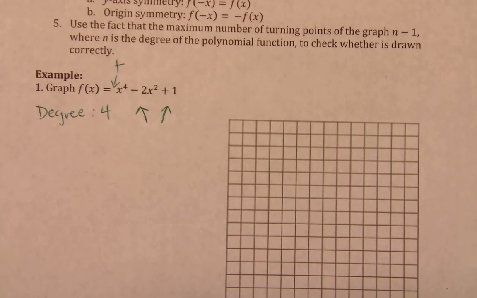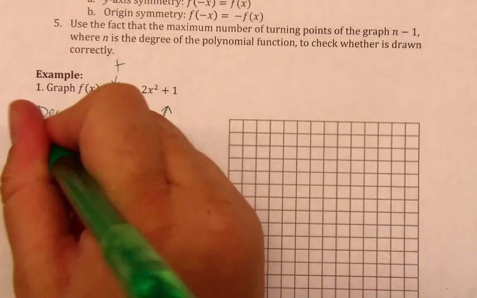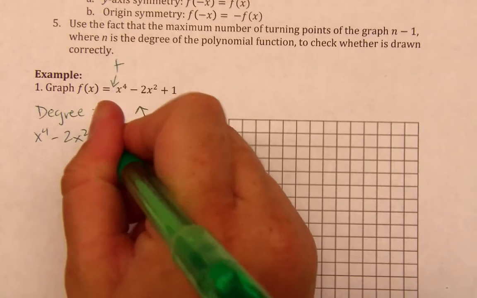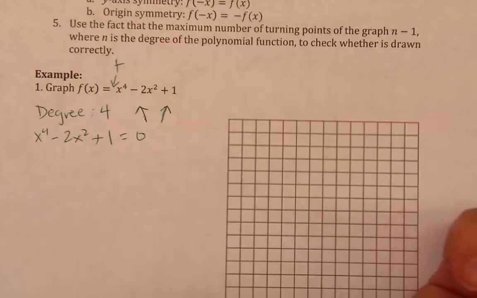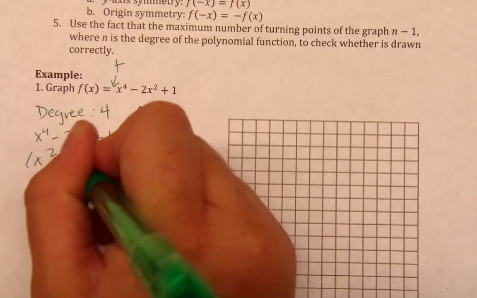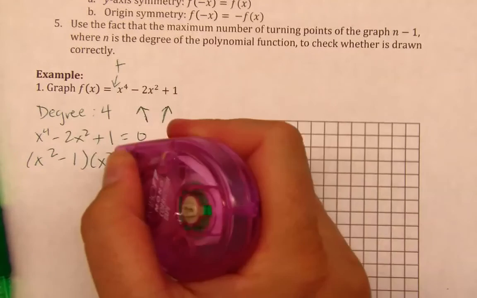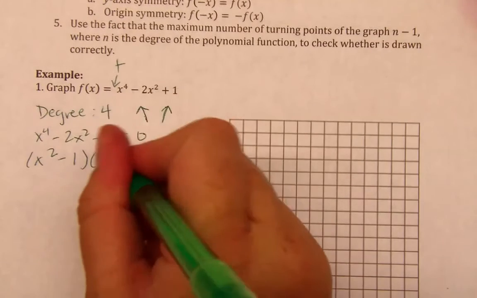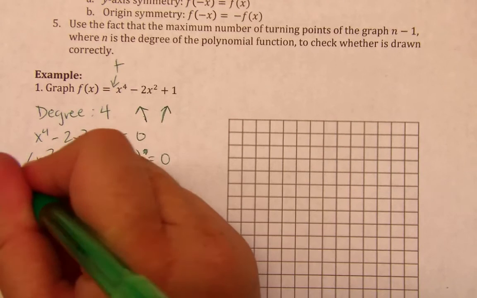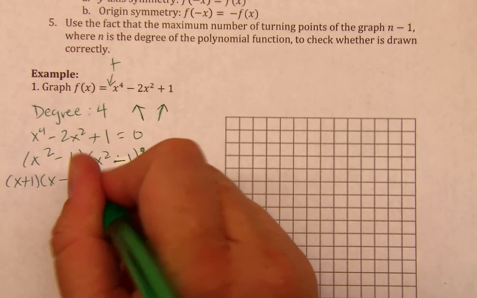Now I can also try factoring it to find my x-intercepts. So I have x to the 4th power minus 2x squared plus 1 equals 0. This will give me my x-intercepts. So then I have x squared minus 1 and x squared minus 1 again, equals 0. And this factors to x plus 1, x minus 1, and this does the same thing.